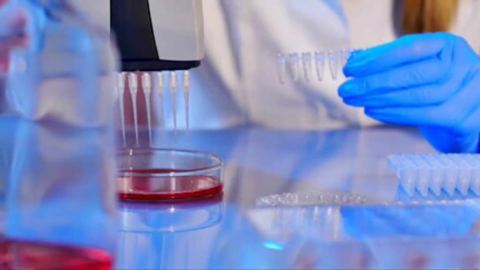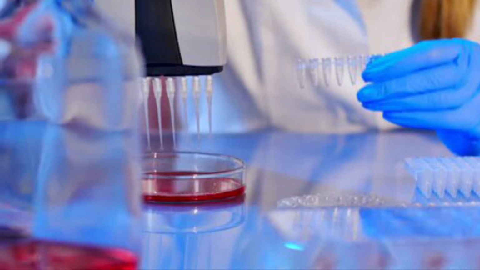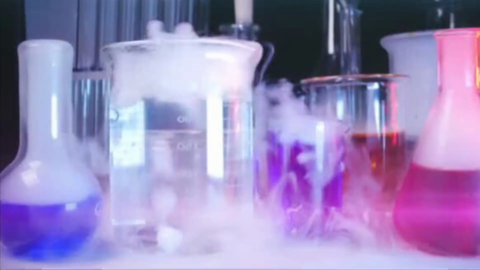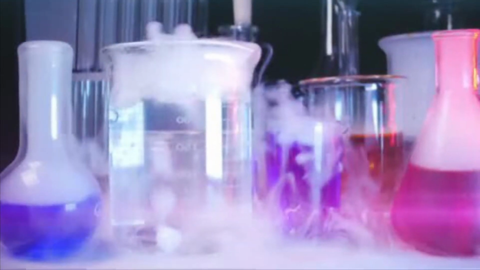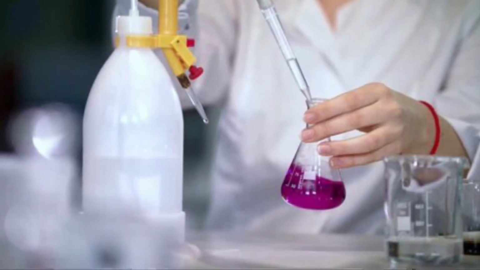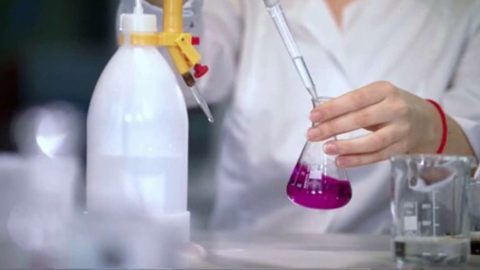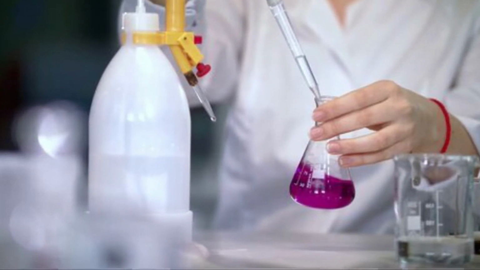I dissolved the above stated salts in 3 varying temperatures: room temperature, 40 degrees, and 80 degrees Celsius. During the video, I'll guide you through my process of learning how to work in a laboratory, tell you about the mistakes I made and how I fixed them. In the end, I'll show you the results.